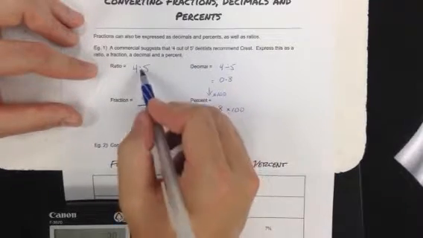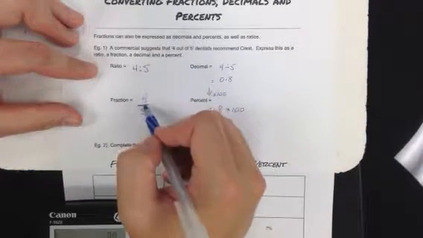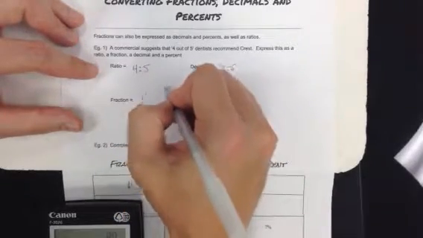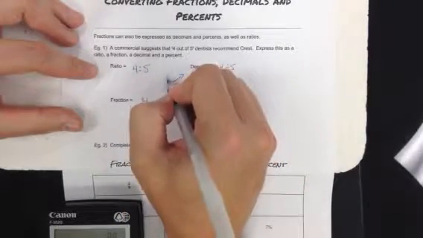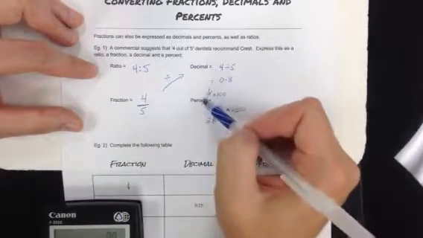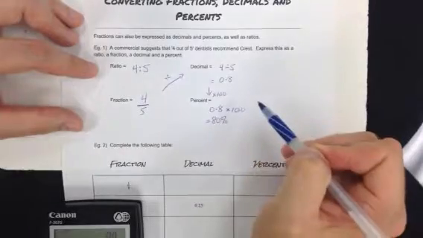So again, to go from a ratio to a fraction, all we're going to do is rearrange how we write the numbers. From a fraction to a decimal, we're going to divide the top number by the bottom number. And then to go from a decimal to a percent, we're going to multiply by 100.